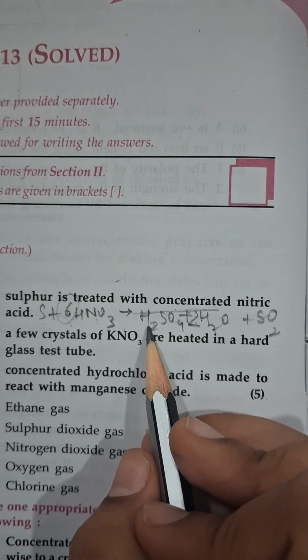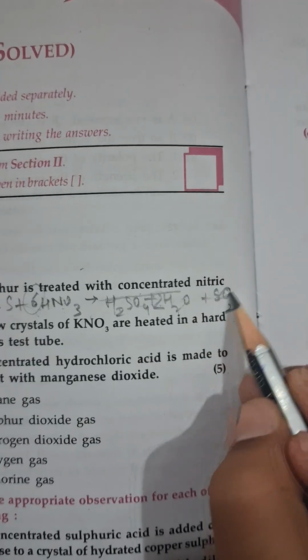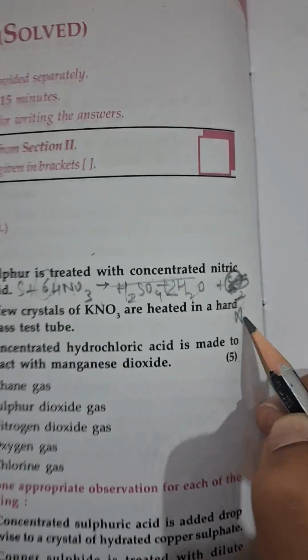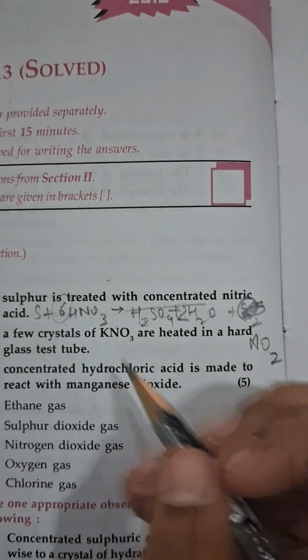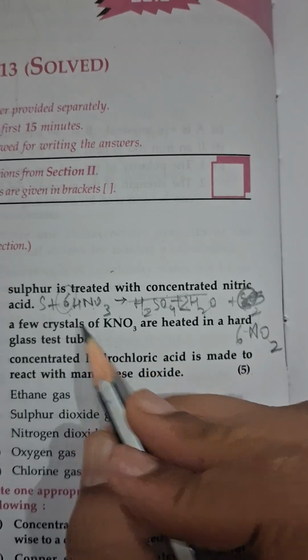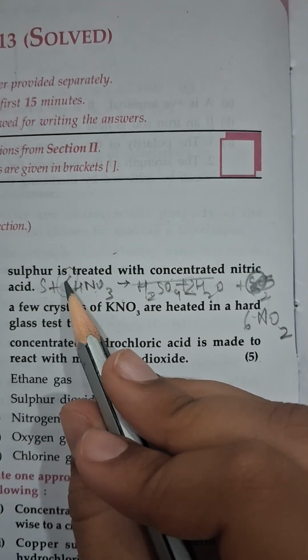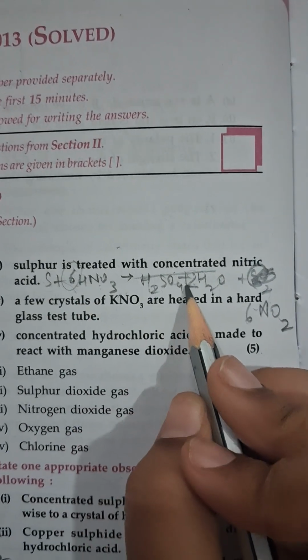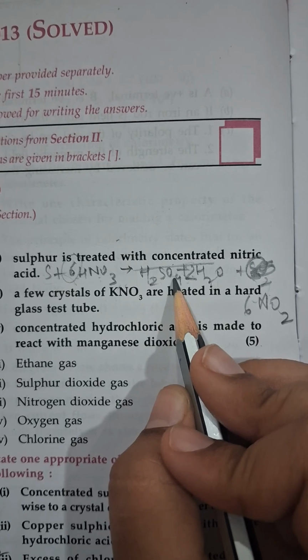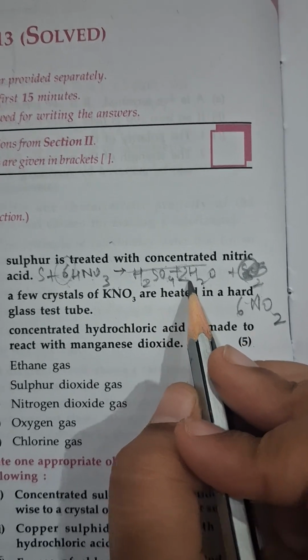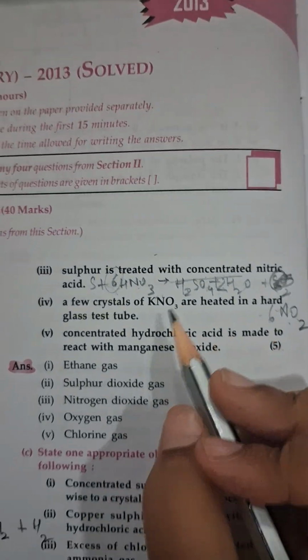And actually there is a problem here. This is not SO2, sorry, this will form NO2. So we need 6 NO2, so we'll write 6 here. Let's see if the oxygens are balanced. 6 3s are 18, so 4 here, 14 are left, 2 here, 12 are left, and 6 2s are 12 are here. So this is a complete equation.